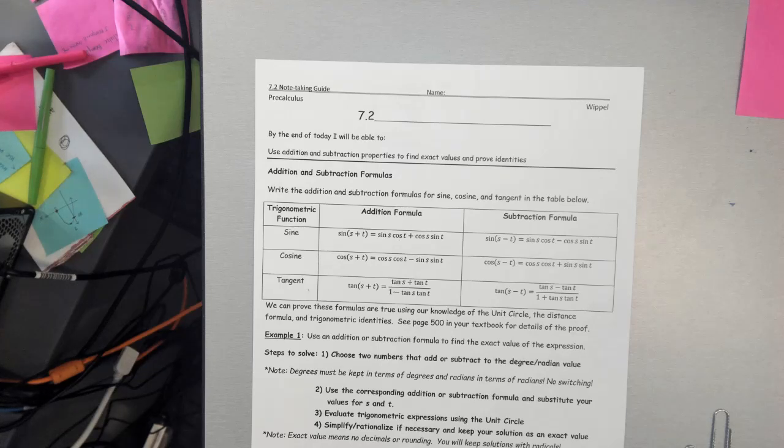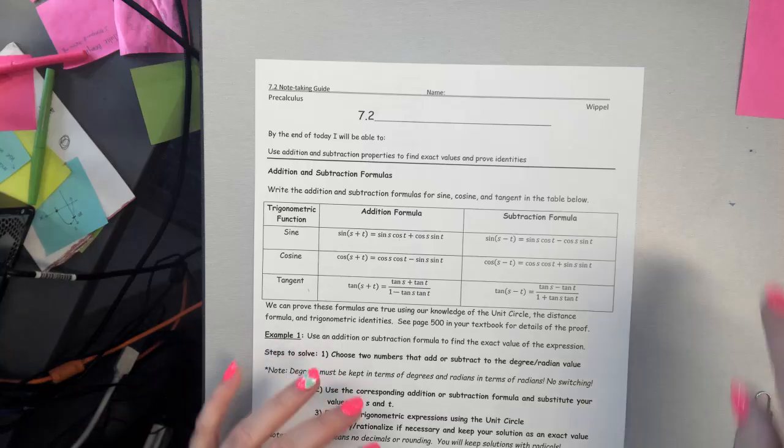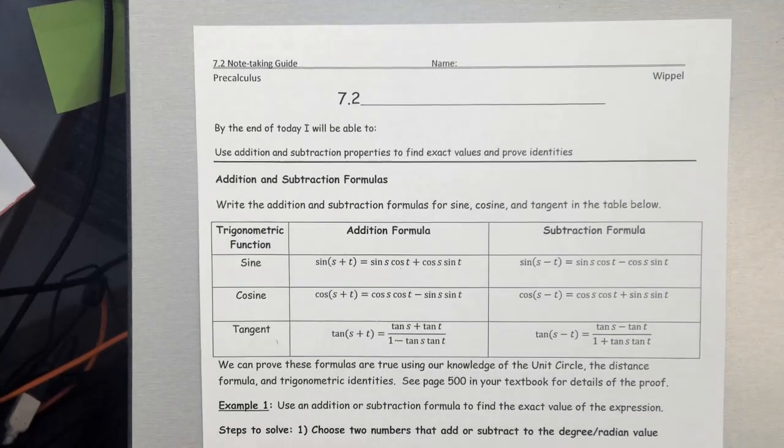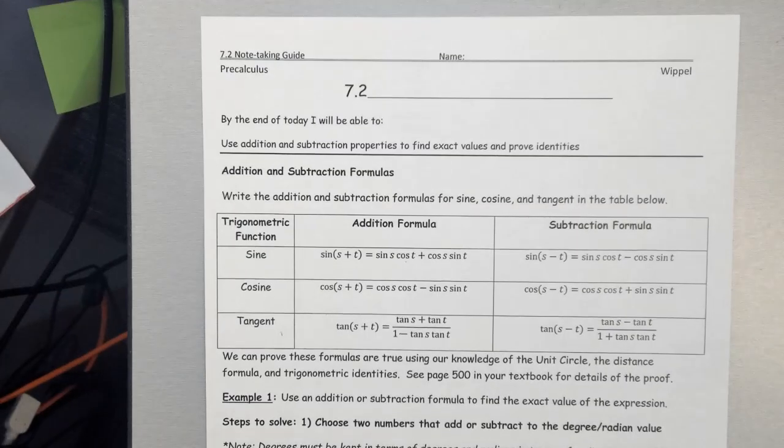Okay, so today we are doing 7.2, and we are going to use addition and subtraction properties to find exact values, and then we're also going to do some more proving with the identities. Okay, so this section is just called the addition and subtraction formulas.